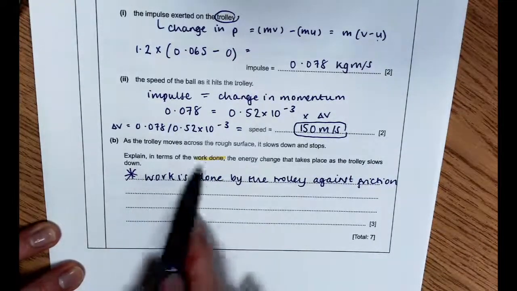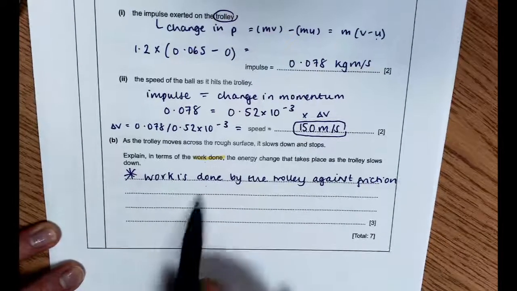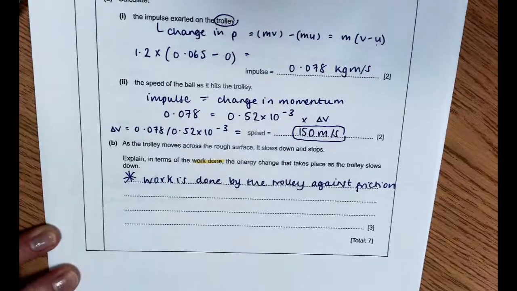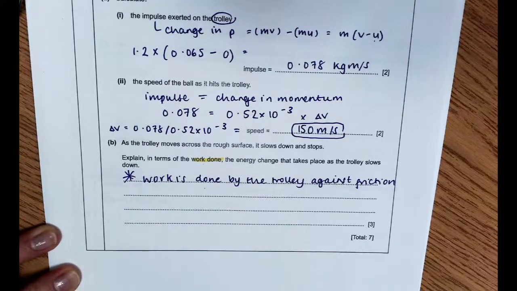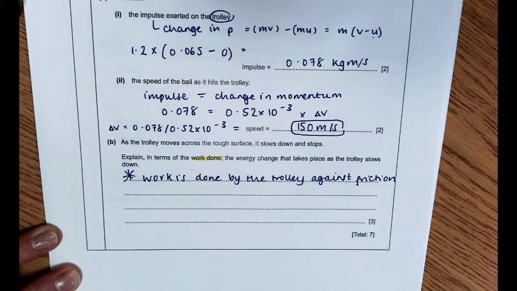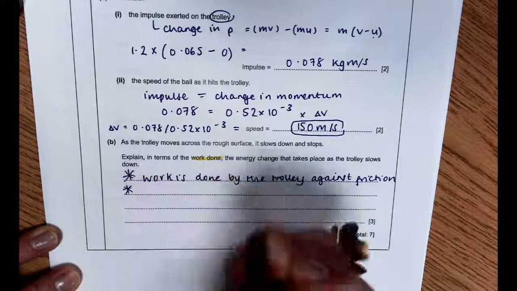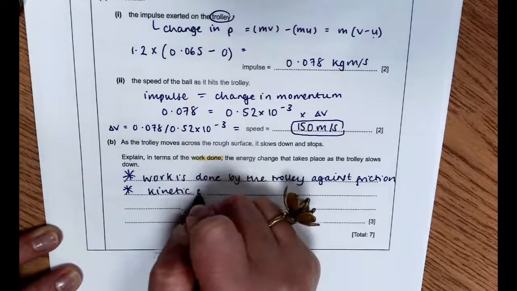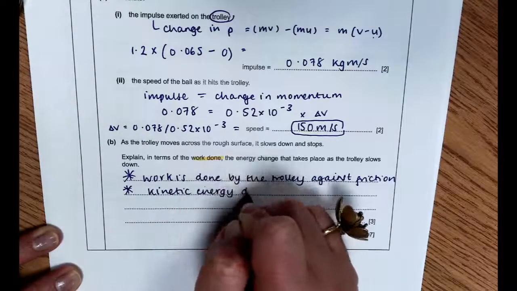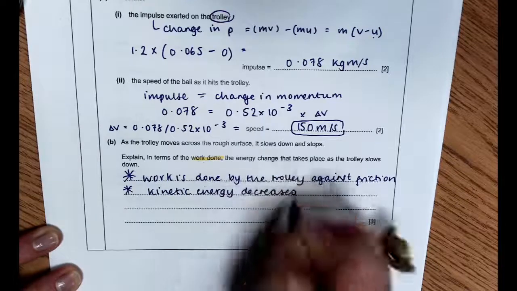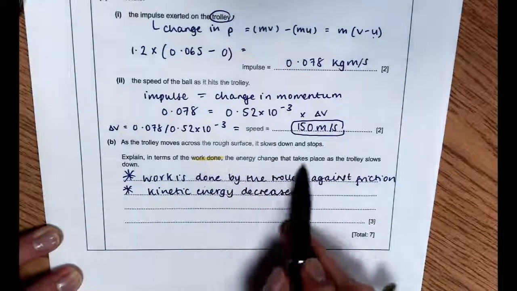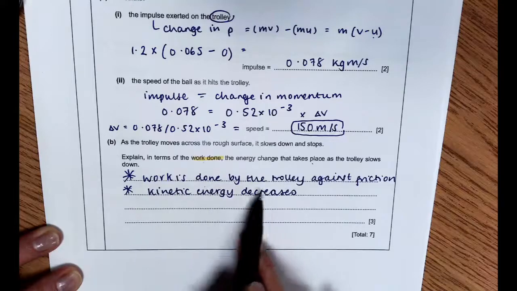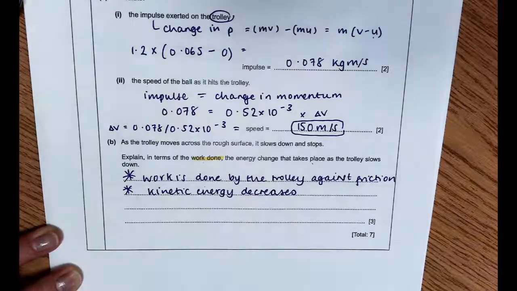Now work done is energy transferred, so if the trolley has done work and transferred energy, we know that its kinetic energy that it had to start with was kinetic energy, it was moving. It's slowing down due to friction, right? So we're just going to say kinetic energy decreases for the second mark. So now I've got the energy change that has taken place. This type of energy has decreased.